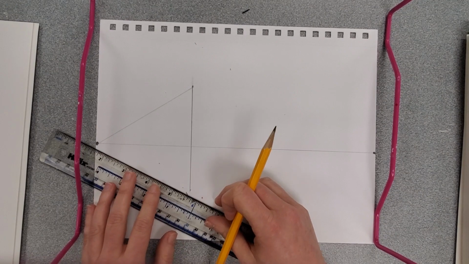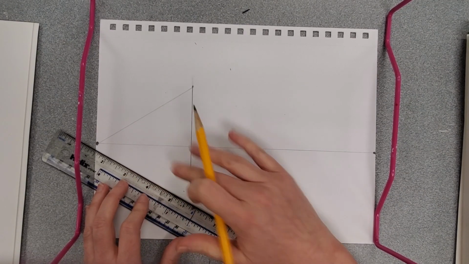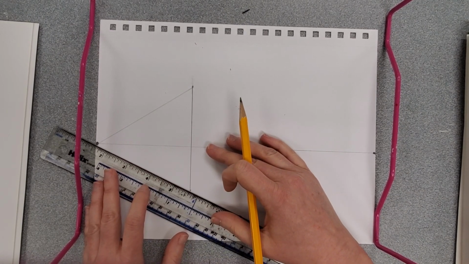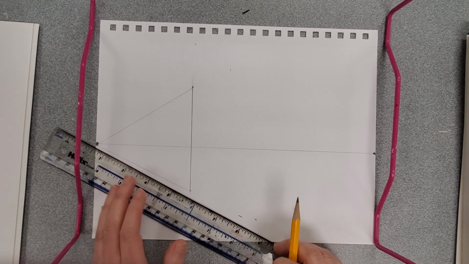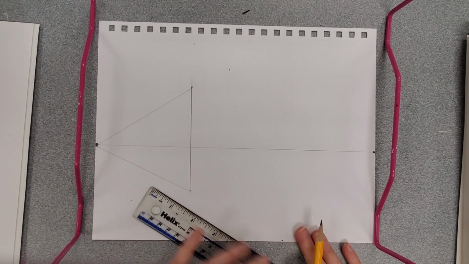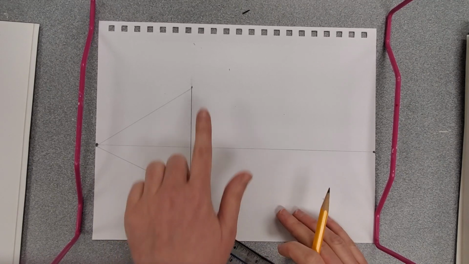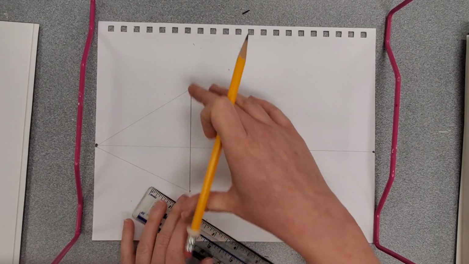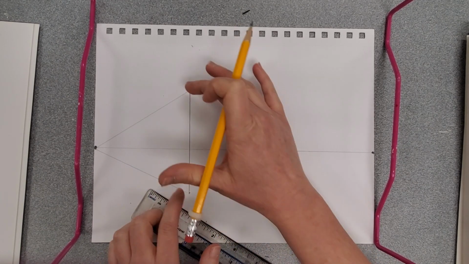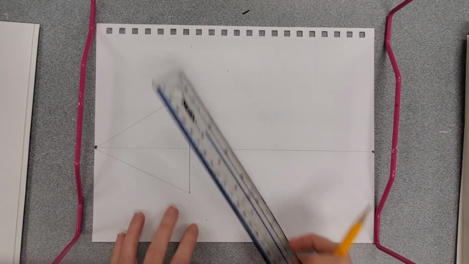I'm going to do the same thing for the bottom of this line. I'm going to connect it to the vanishing point on the left first, just because I feel like it. All right. And so I have this set and ready to go. These lines are relatively light, and I'm going to do the same thing for the right-hand side, top and bottom to the right-hand vanishing point.